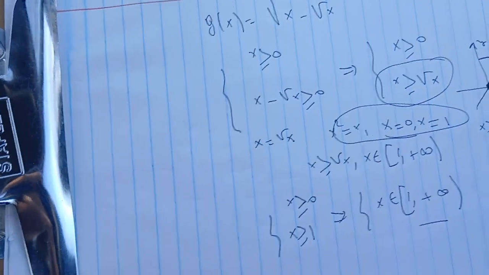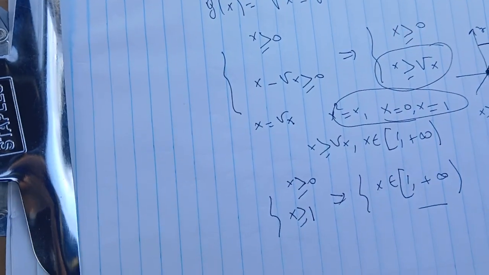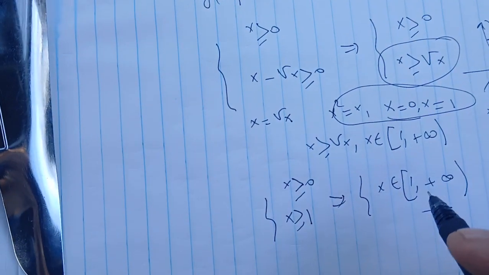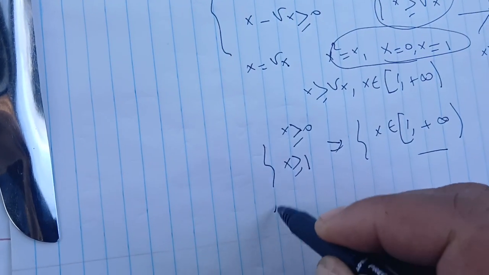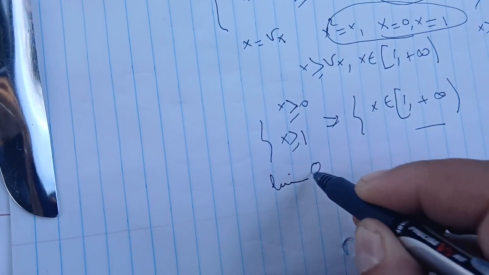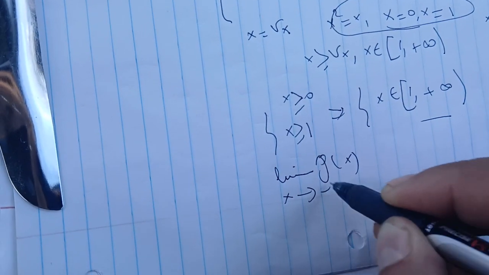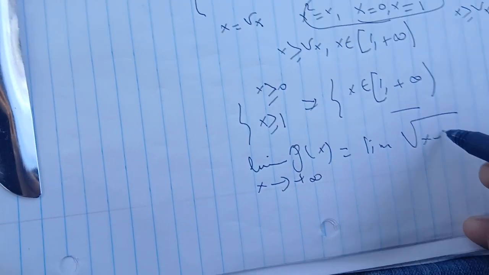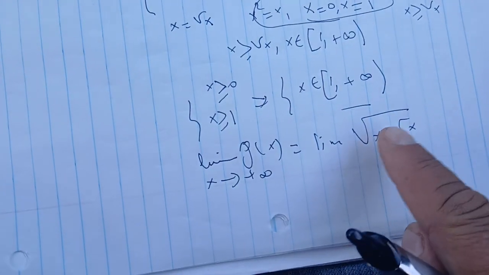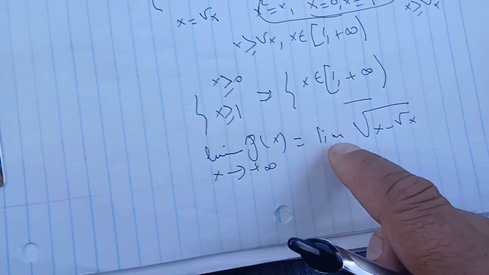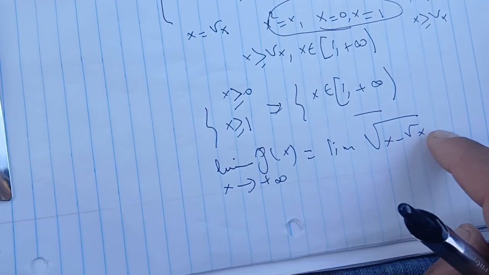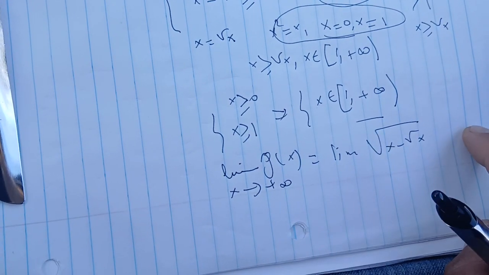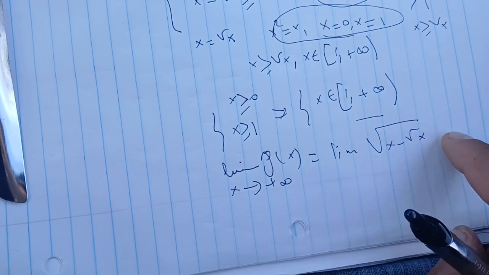Another thing that we can do here is to find the limit. What's the limit? So the limit of g of x as x gets bigger. So it's the limit of the square root of x minus square root of x. Here, if we get the limit inside, we get plus infinity minus infinity, because we know that the limit of the square root is plus infinity. So we have this undetermined form.